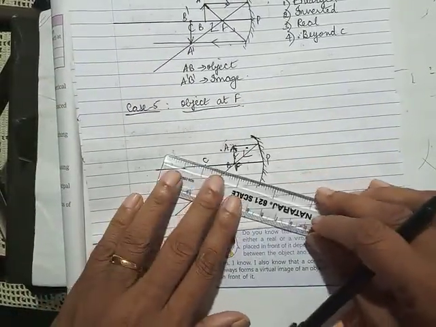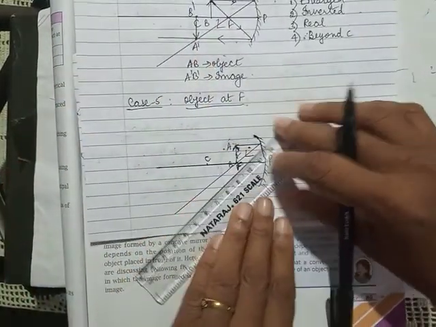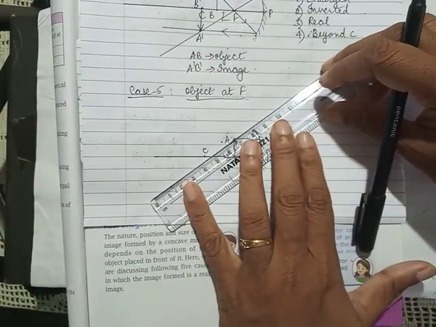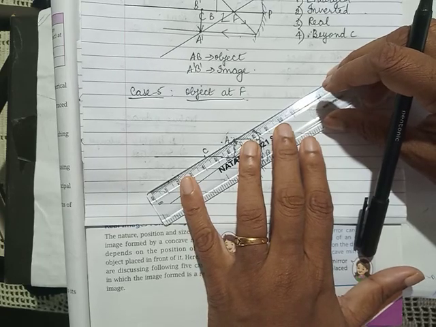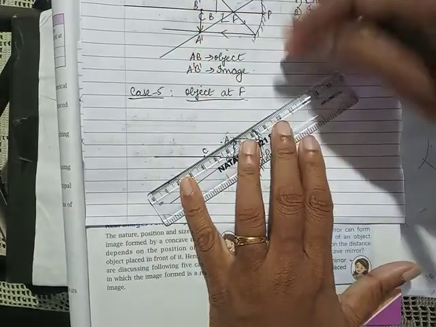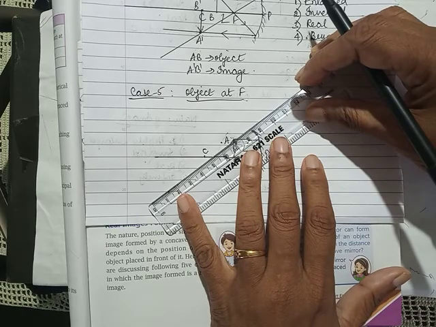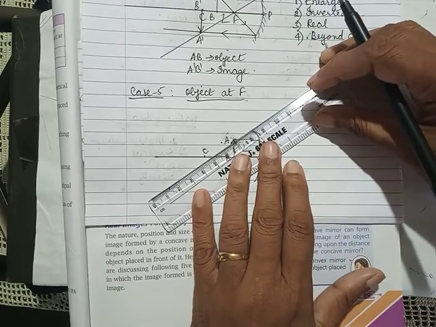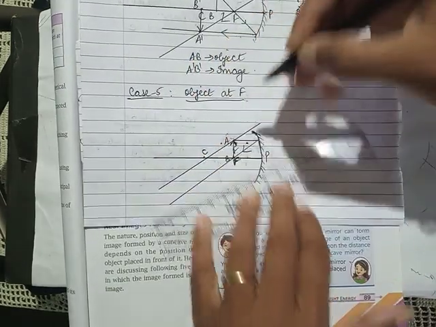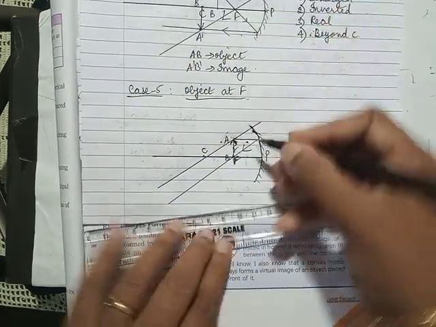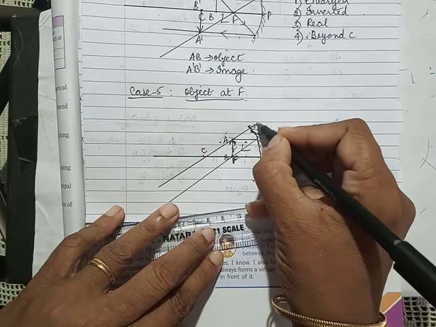So what you have to do is keep your scale between this point and this point and draw a straight line. Not beyond this.